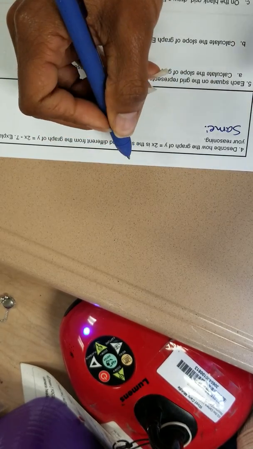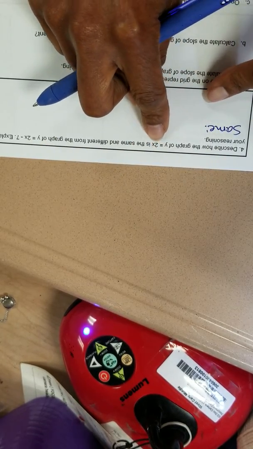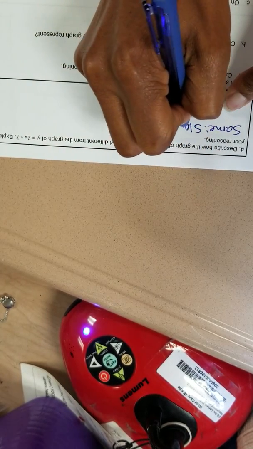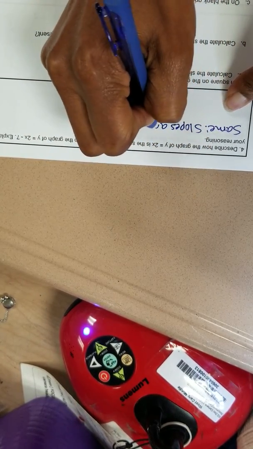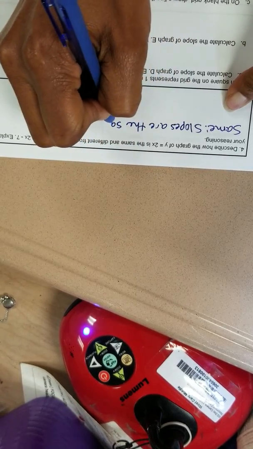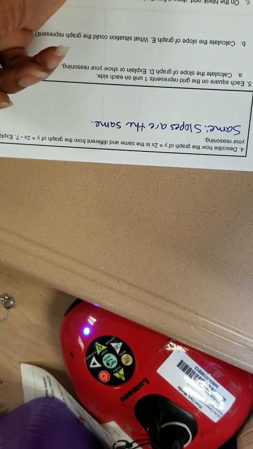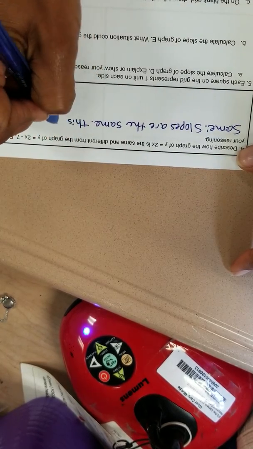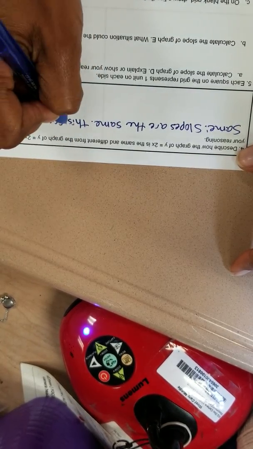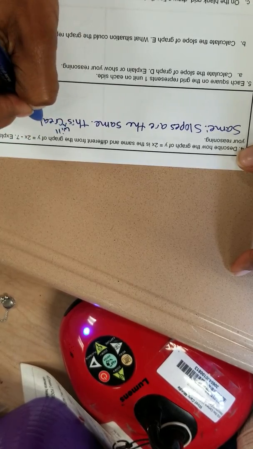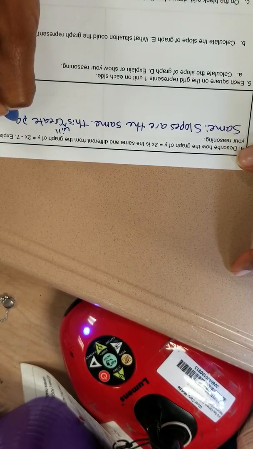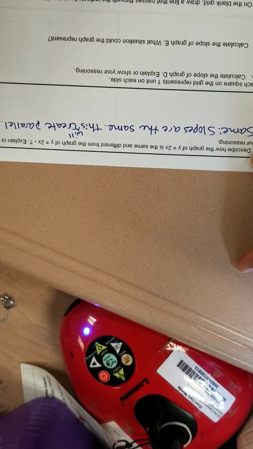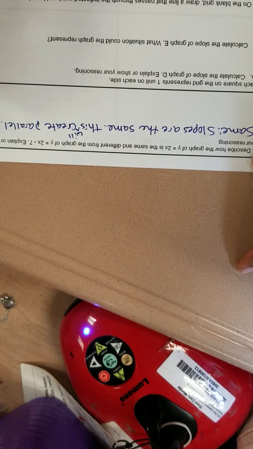When you have y equals 2x and y equals 2x minus 7, we can say that the slopes are the same, and this will create parallel lines. Because any 2 lines that have the same slope will be parallel. They will never intersect.